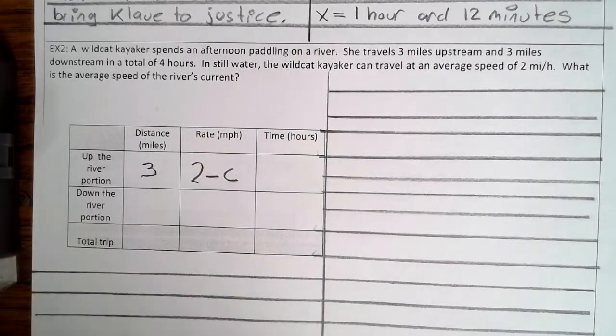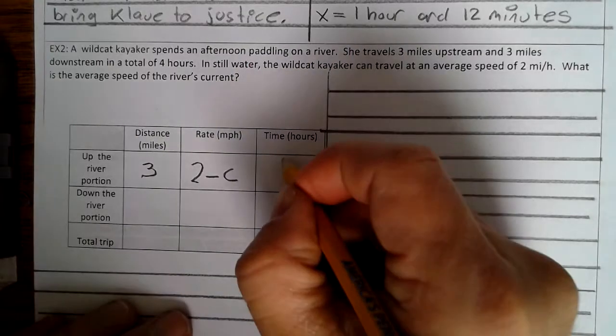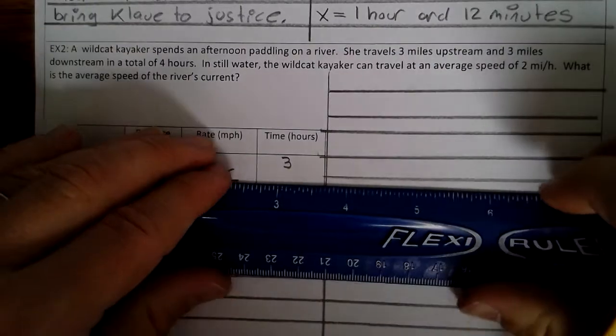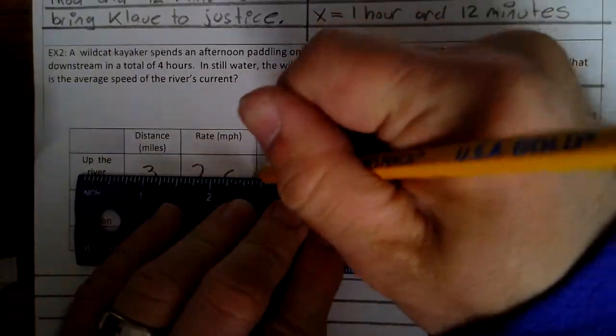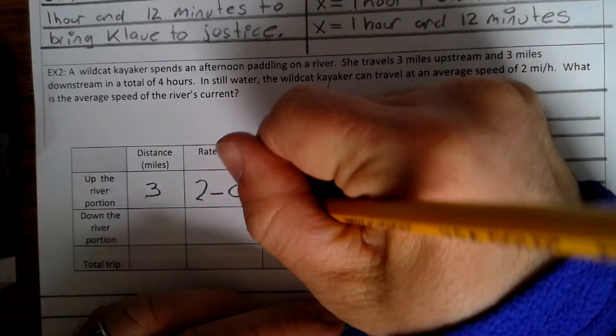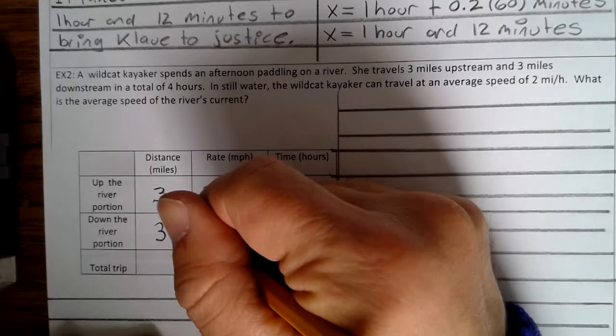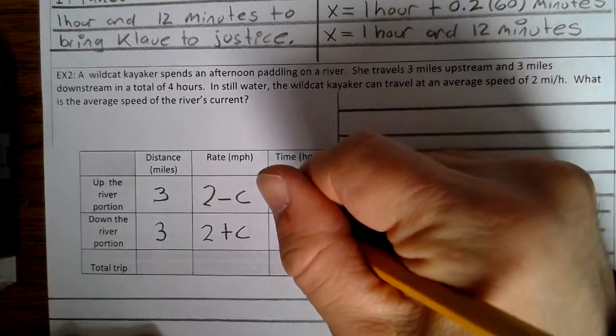So the time is 3 divided by 2 minus c. Now down the river, still distance is 3 miles. But when you're going downriver, it's plus c because you're going faster. So the time is 3 divided by 2 plus c.